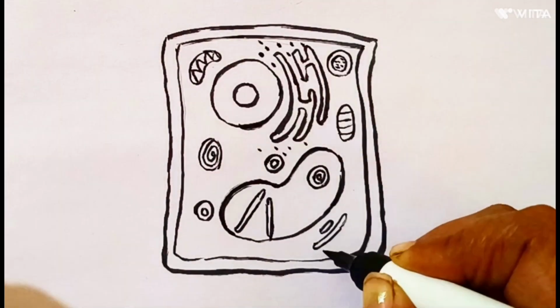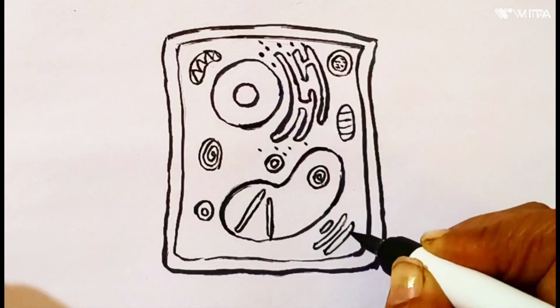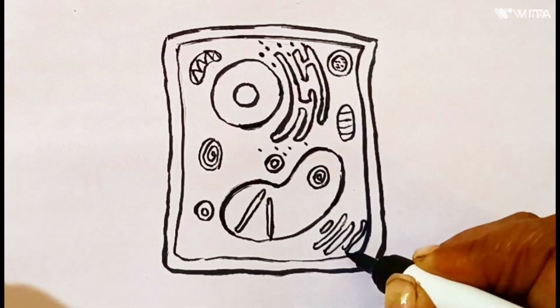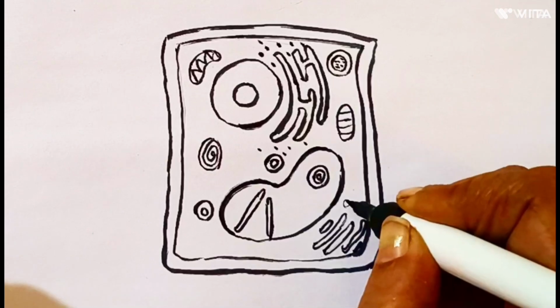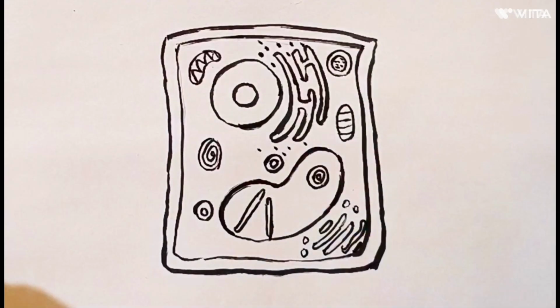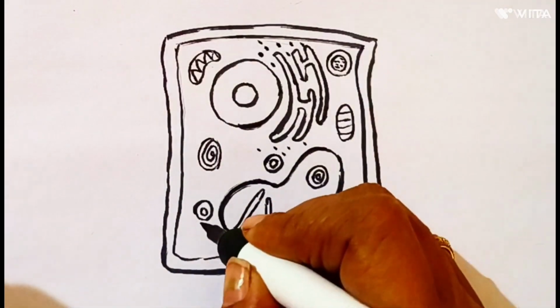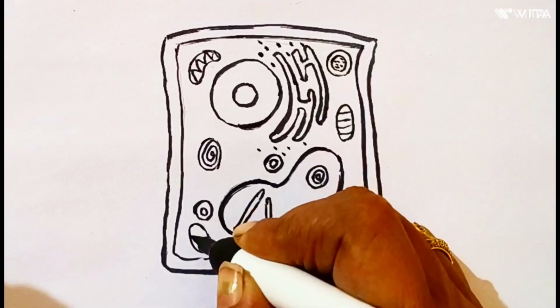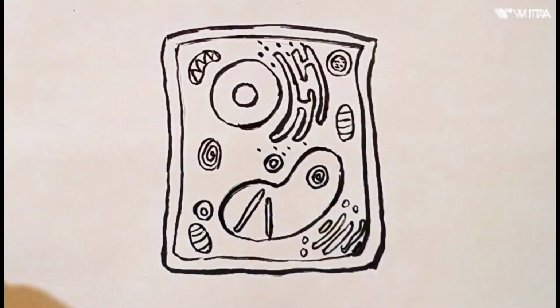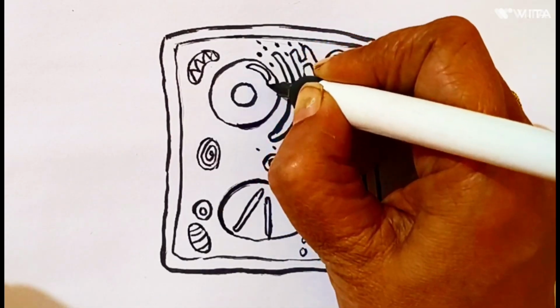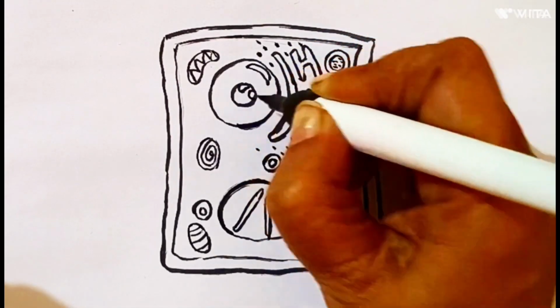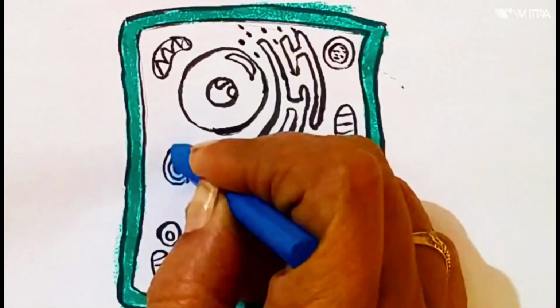In the center of the cell, you can see a round blue structure. This is the nucleus. The nucleus is the control center of the cell. It controls all the activities of the cell and contains the genetic material of the plant.